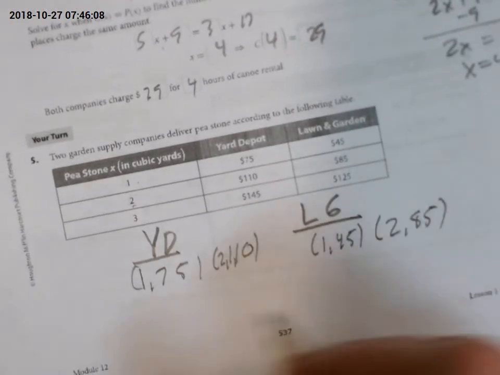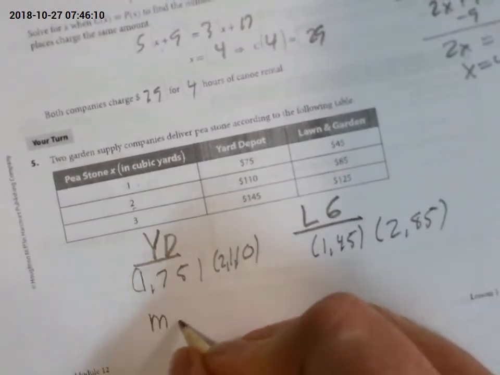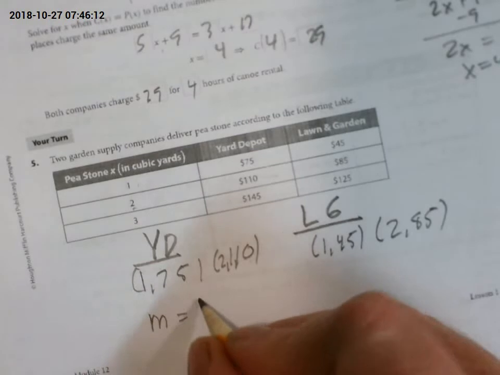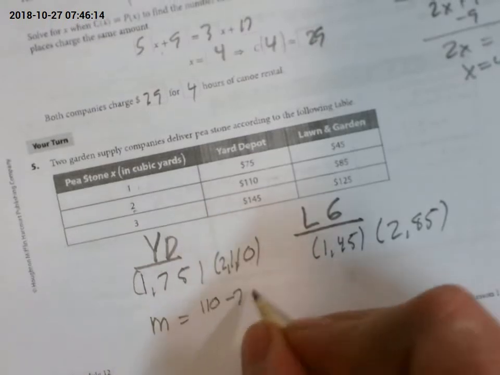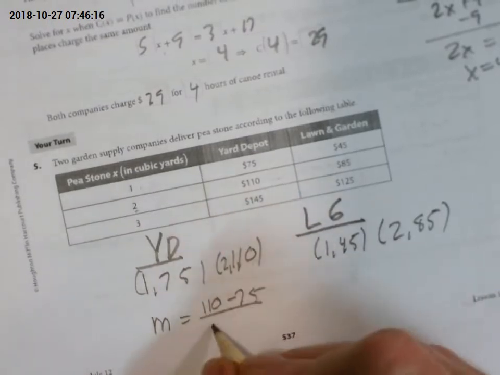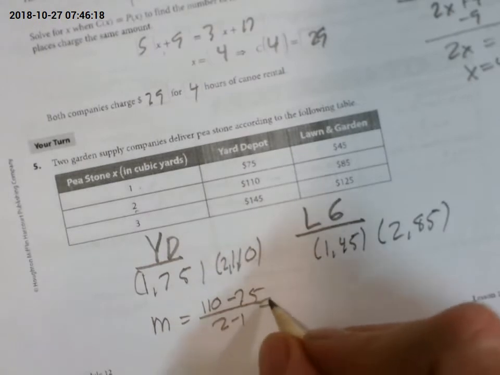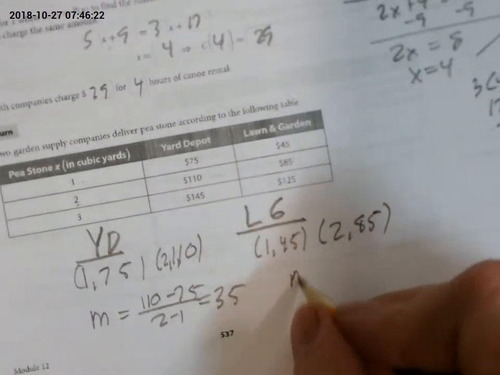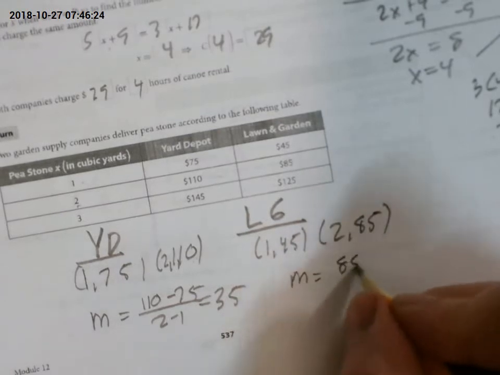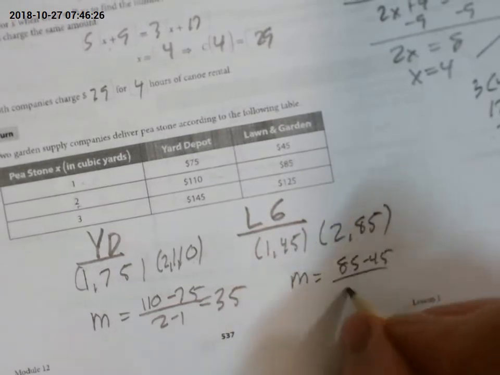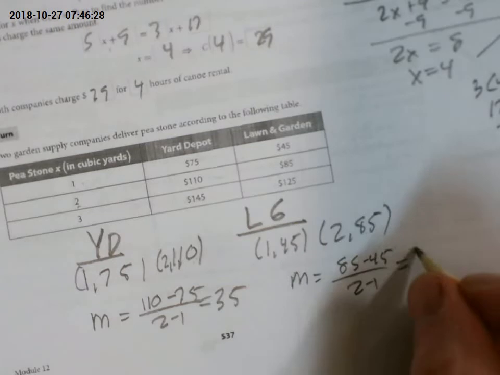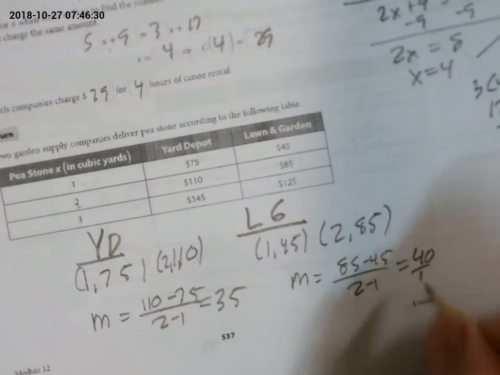There we go. My slope, 110 minus 75 over 2 minus 1, I get a slope of 35. My slope here, we get 40 over 1.